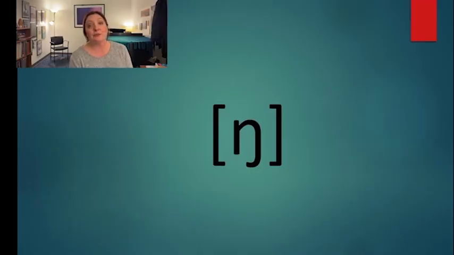this is the symbol for NG. If you're a singer and you've ever had your teacher do warm-ups on an NG, this is that symbol, right? The end of words like sing, wing, or singing has an NG. The symbol actually, to me, looks like an N and a G got smushed together. So that's how I remember that.